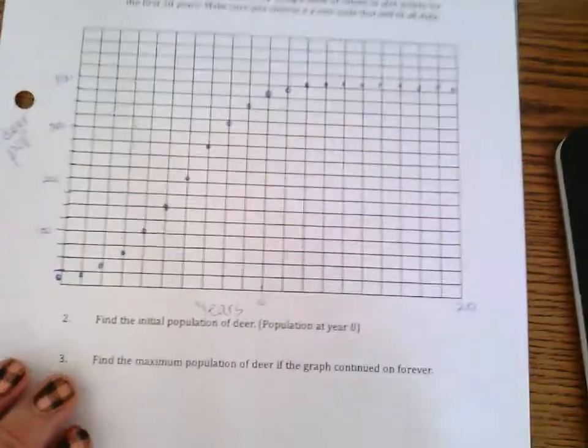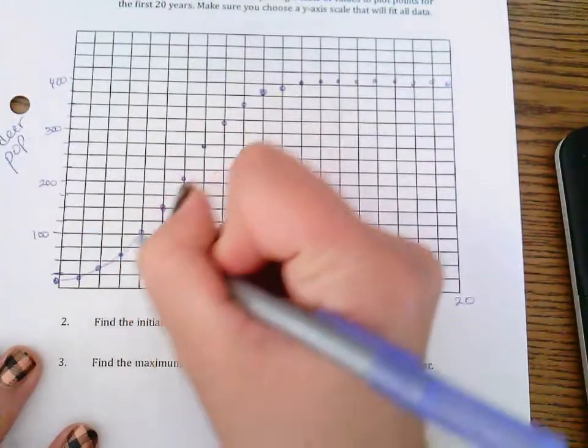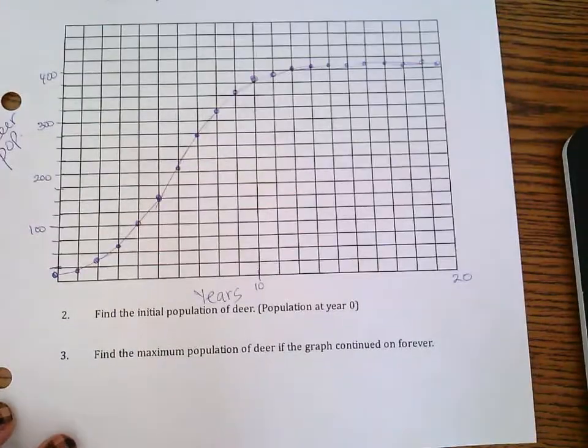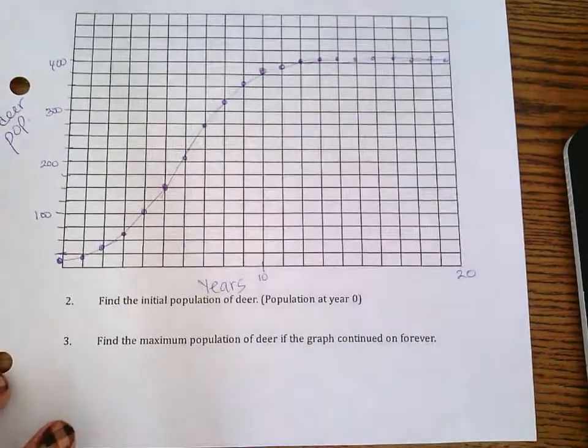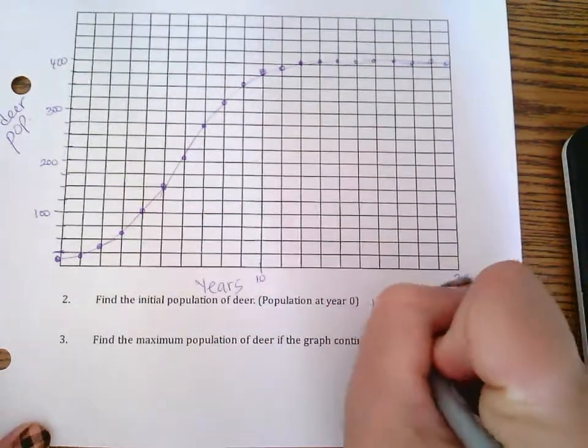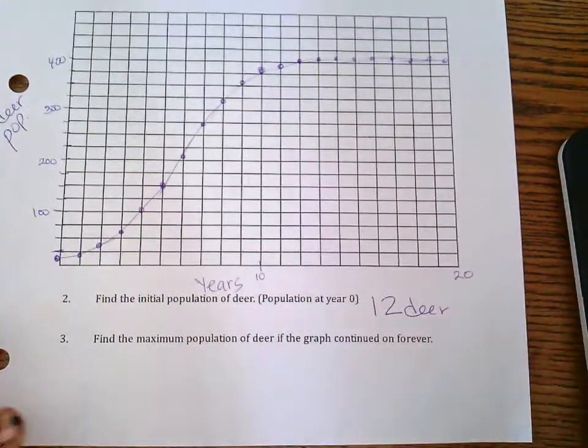All right, you should have finished plotting those points. If you want to connect them with a smooth curve to show the trend, that's fine, or you could leave them unconnected. The initial population of deer we already found out was 12 because the point was (0, 12). So 12 deer were initially present.